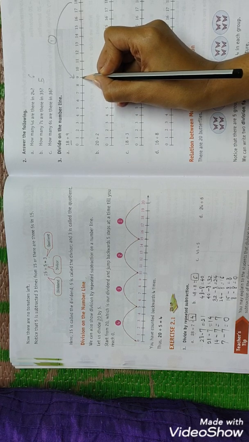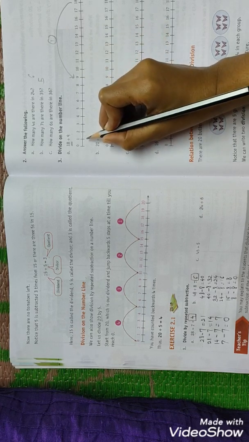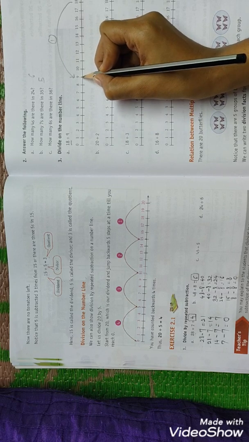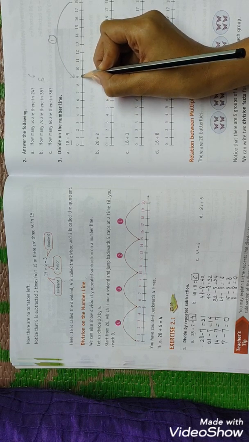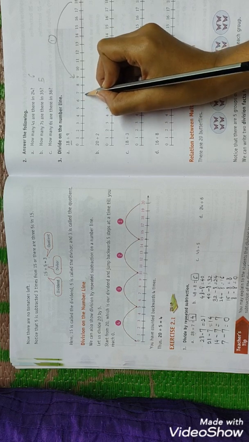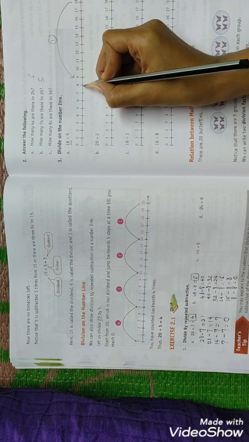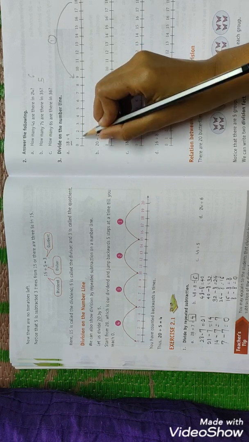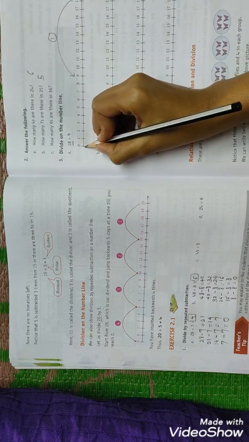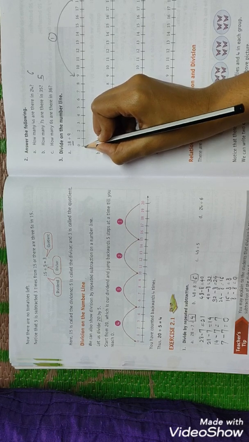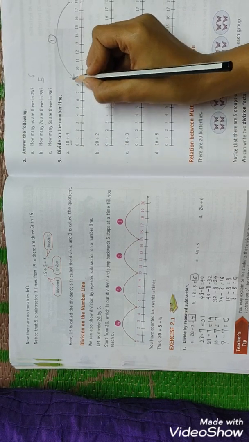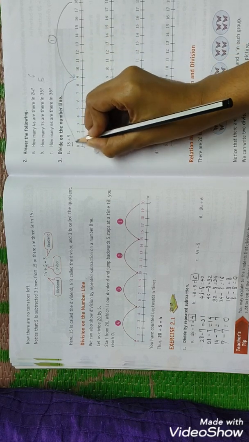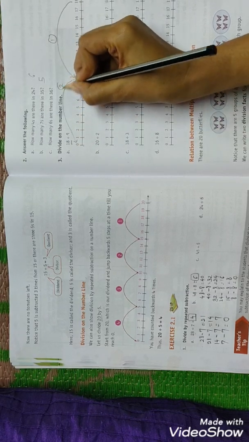From 18 to 9. Now leave 9 and count the next 9 steps. So leave 9, don't start your counting from 9. By leaving 9 you have to count 9 steps. So now from 8: 1, 2, 3, 4, 5, 6, 7, 8, 9. Now we got 0. So until 0 we have to do this. So we got the 0 here. So your second step is here, 9 to 0. That is your second step.